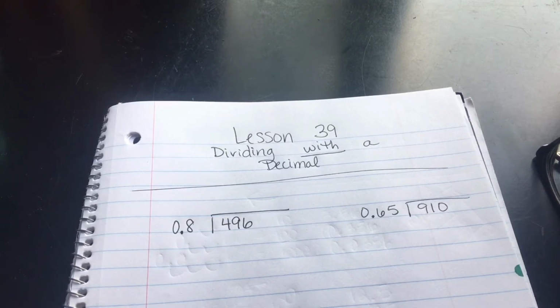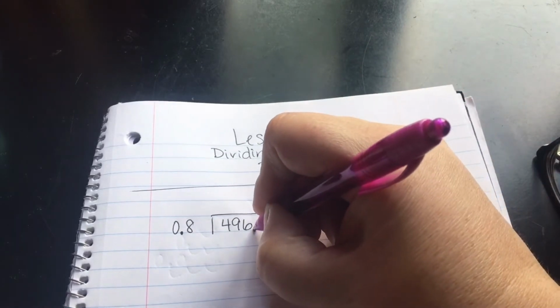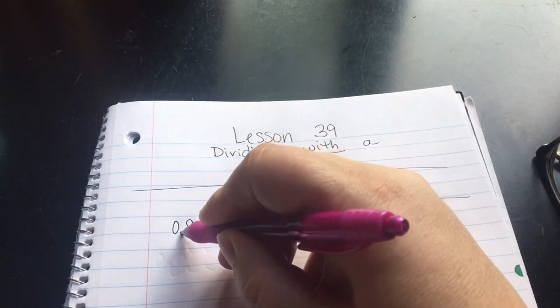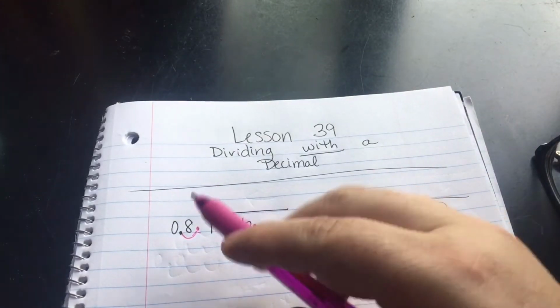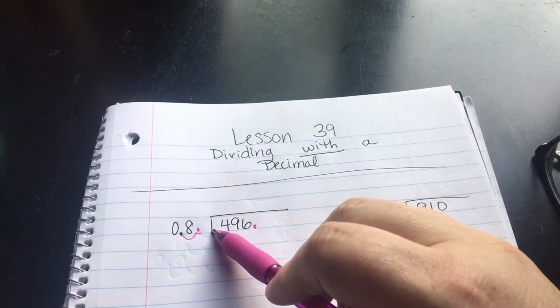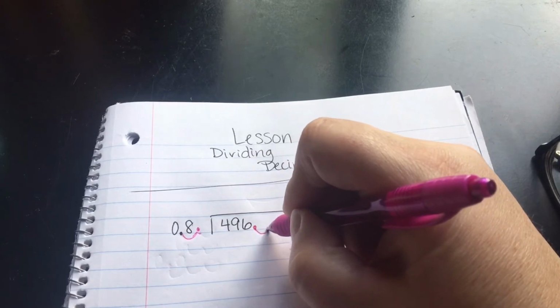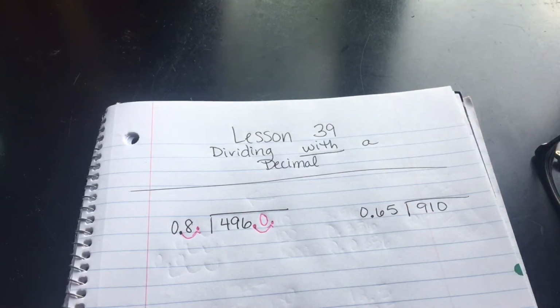So the first thing you need to do is put a decimal into your number if it does not already have one. Okay, now I need to move the outside decimal and then match that move to the inside decimal. So I need to move this decimal one place right here to make it an 8 point, putting the decimal between the numbers and the division symbol. Okay, I need to match that move by moving this decimal one place over and filling the hole with a 0. Okay, now after I've done that, I can go ahead and divide like normal.